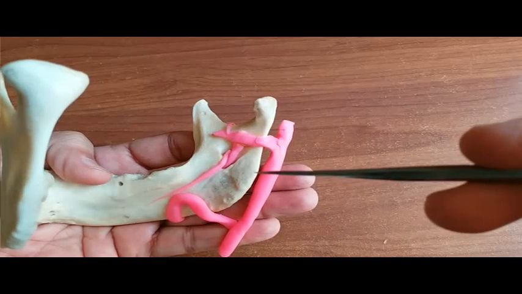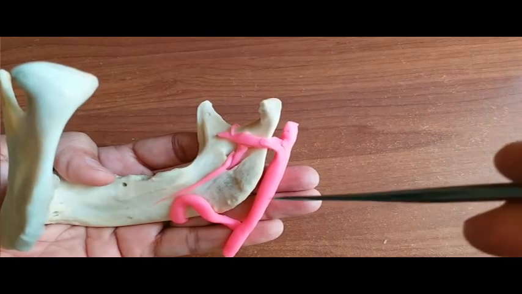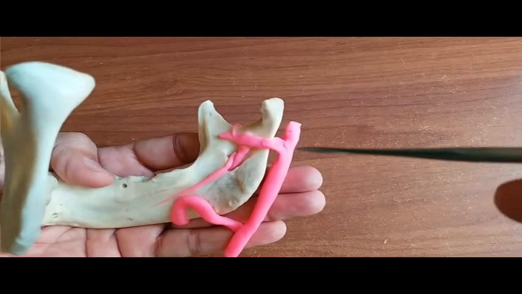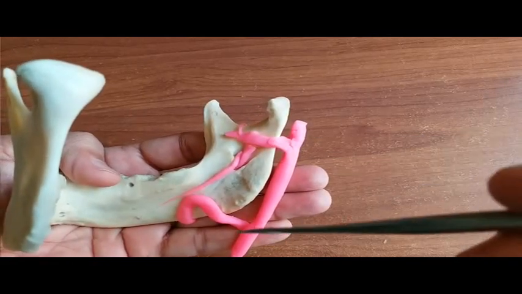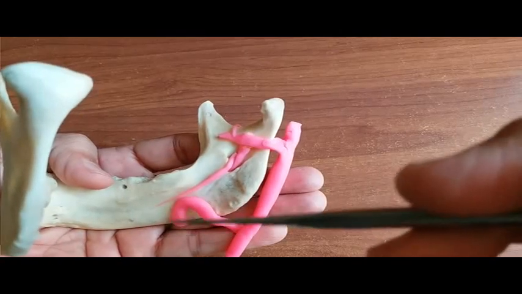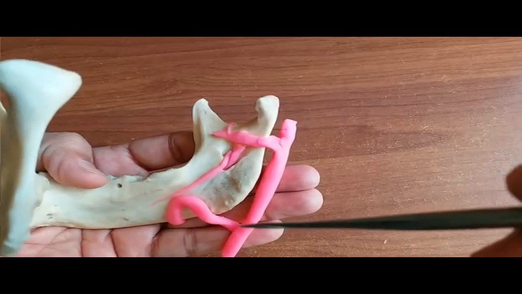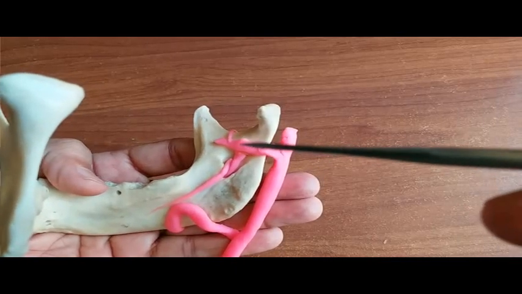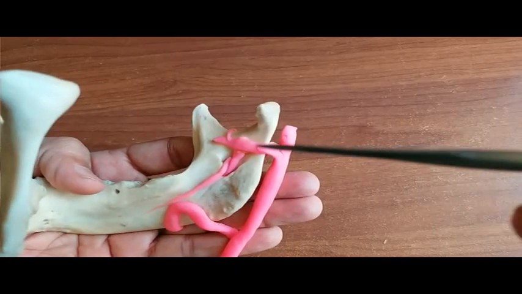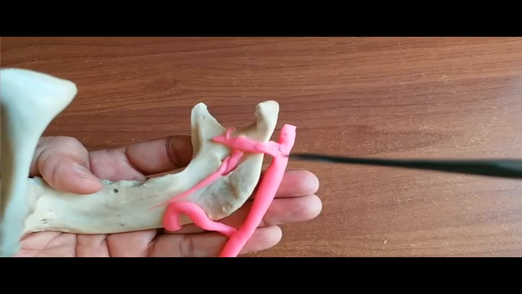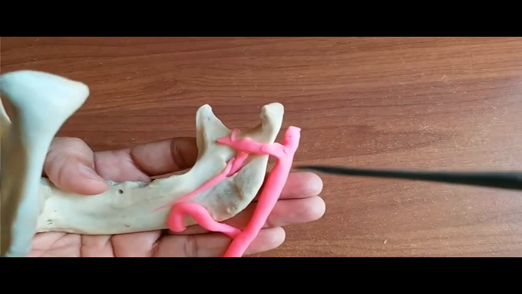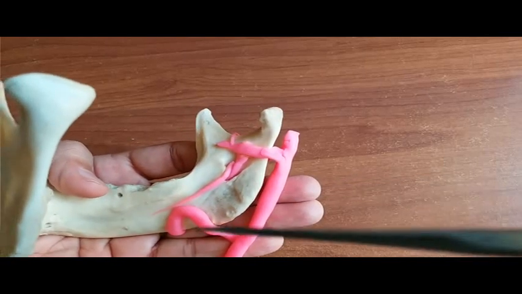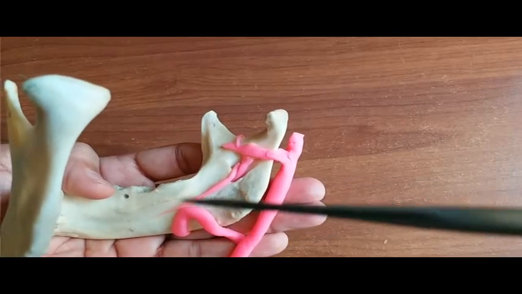But before I do that, let us identify the arteries in this clay model. So here you can see this is the external carotid artery, and this is the facial artery, a branch of external carotid artery, and this is maxillary artery, which is one of the terminal branches of external carotid artery. Now there are 6 arteries which come in close relation to the mandible, and these are in the submandibular fossa.